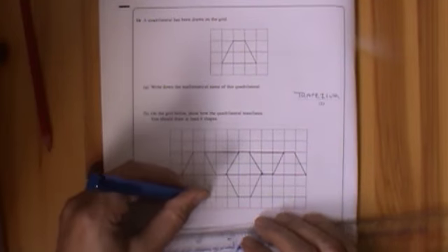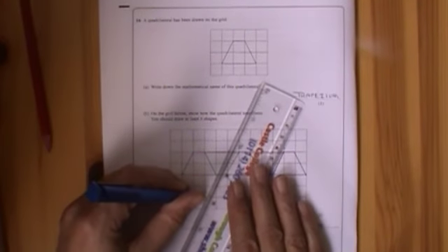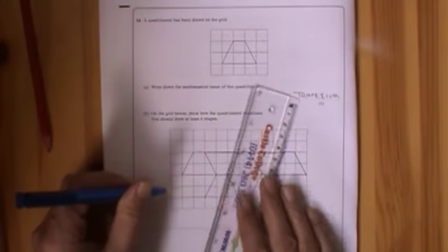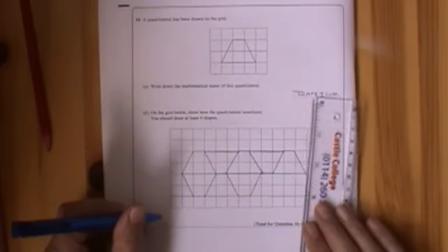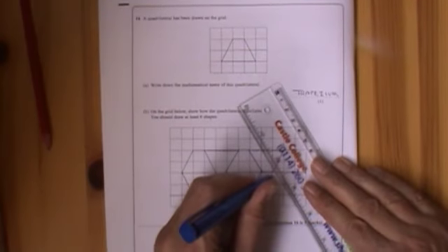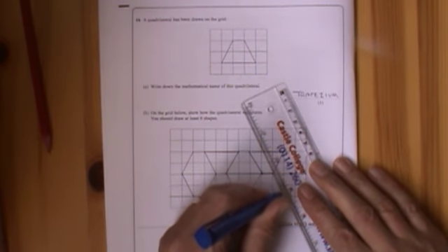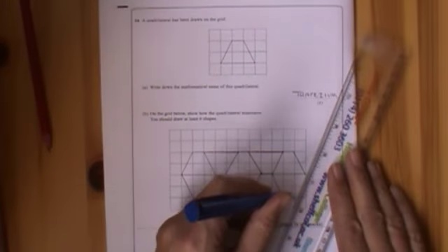So we're going to have 3 on the bottom here and 1 on the top. And then 1 on the bottom, 3 on the top, 1 on the top, 3 on the bottom. So now we've got plenty of trapeziums in our tessellation. Enough to get us the 2 marks for that question.